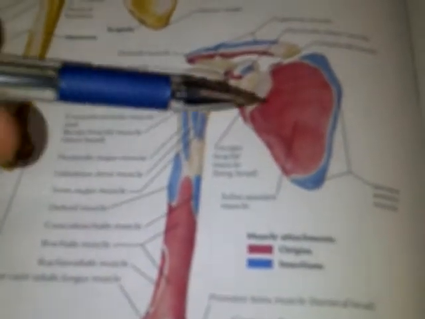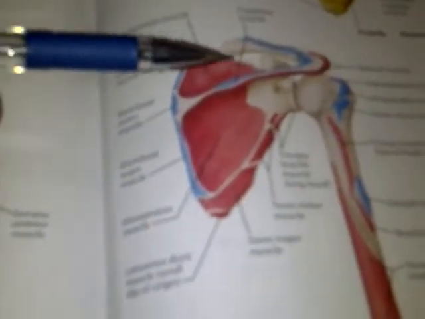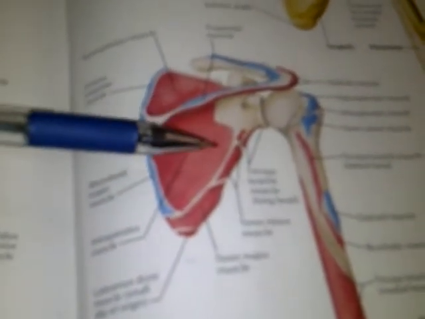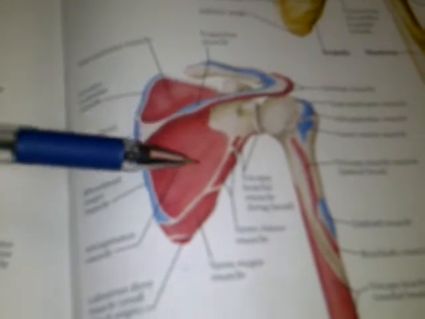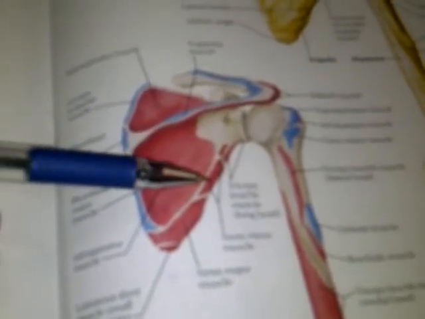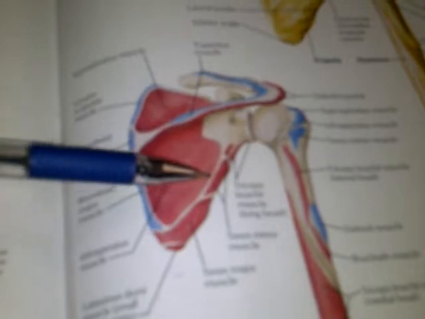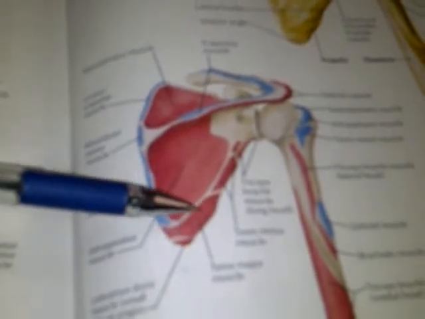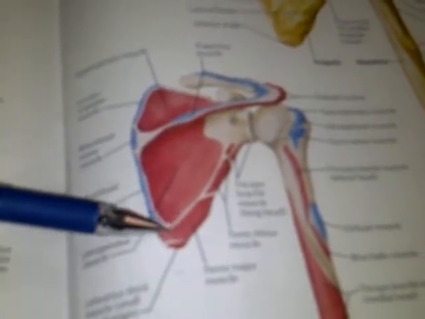Now, 1, 2, yeah, let's go from the back now. The supraspinous muscle, from the supraspinous fossa, it originates from here. The infraspinous muscle originates from the infraspinous fossa here. Teres minor, as we said, from the lateral border, and the teres major here, from the inferior angle of the scapula. Let's talk about their insertions.